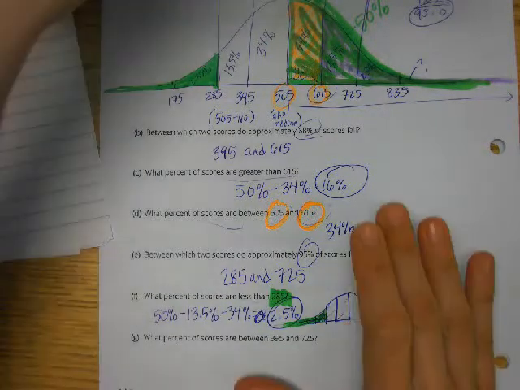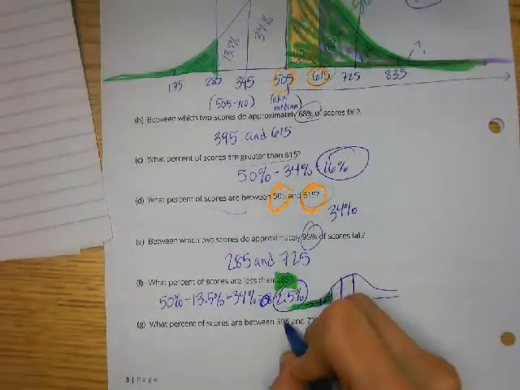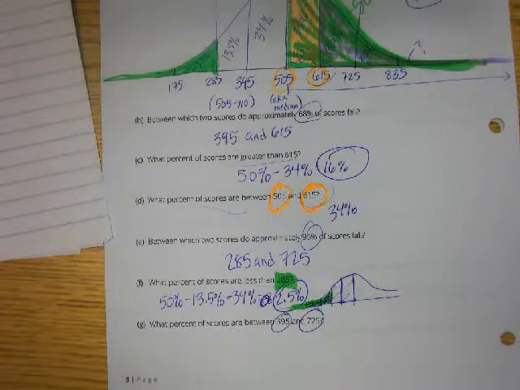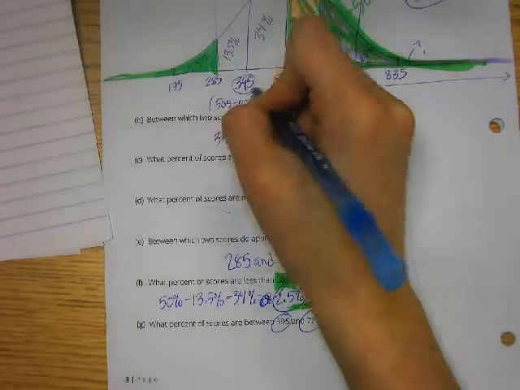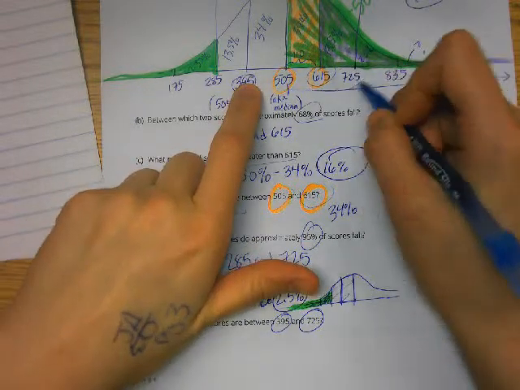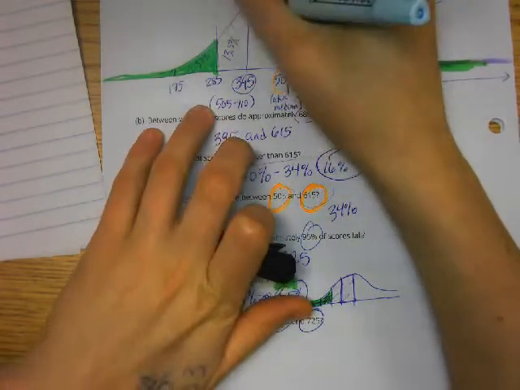Okay. And the last problem. What percent of scores are between 395 and 725? 395 is right here. 725 is right here. I'm just going to go over that with a black marker.